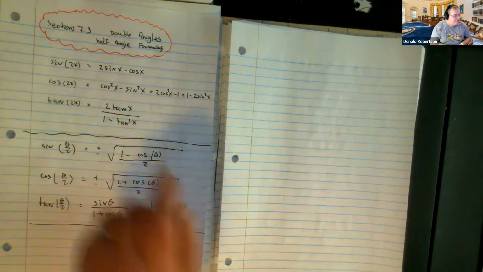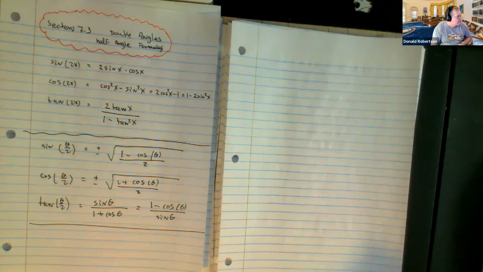Let's focus on the three double angle formulas. So the sine of 2 times an angle is this. The cosine of 2 times an angle can be used, any one of these three. And the tangent of 2 times an angle can be used by that formula. So I should be able to cross this off and set it up.